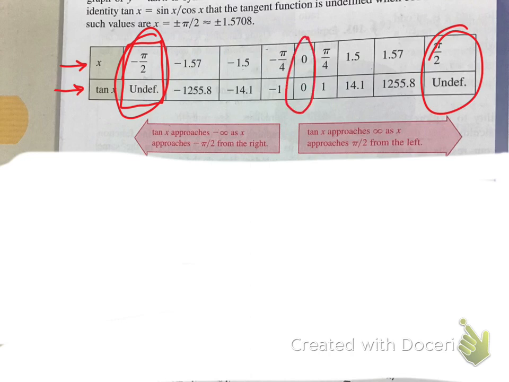And this pi over 4, just look at this one to begin with. That's the 45-degree angle where it's isosceles, and sine and cosine are the same. So the tangent would be that over that, which would be a 1. And negative pi over 4 is the same, except it's a negative 1.